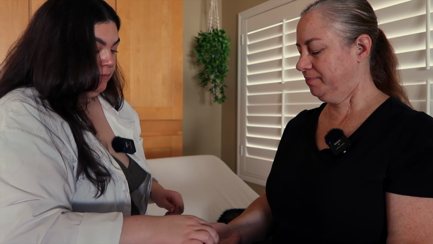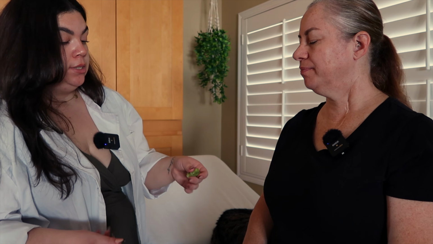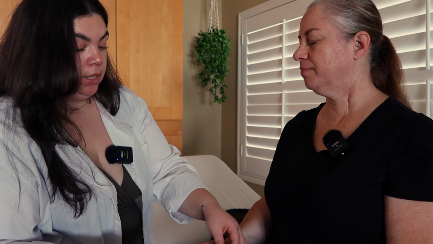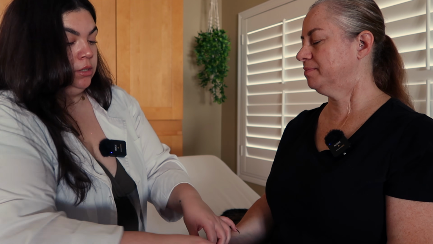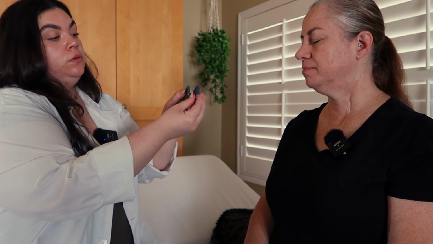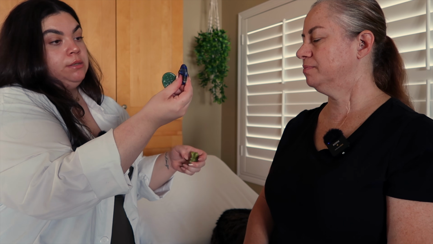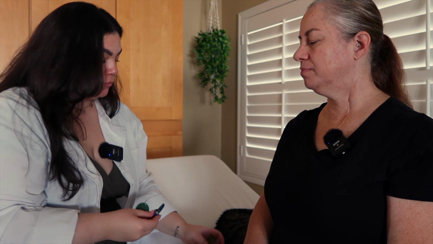Very good. Now I'm gonna have you close your eyes one more time. And I want you to tell me, so open your hands for me here. Are these two rocks the same or are they different? They're different. Very good. So just testing for textural differences here. I have two that are similar, not exact, but similar enough, and then one that is obviously quite a bit different.